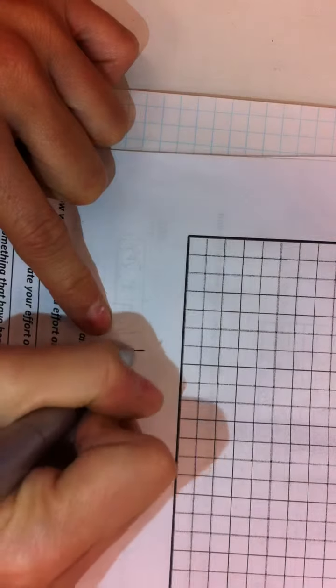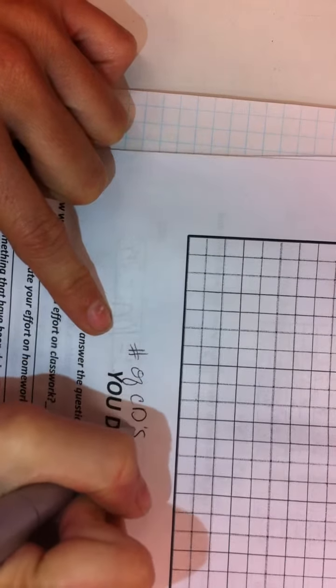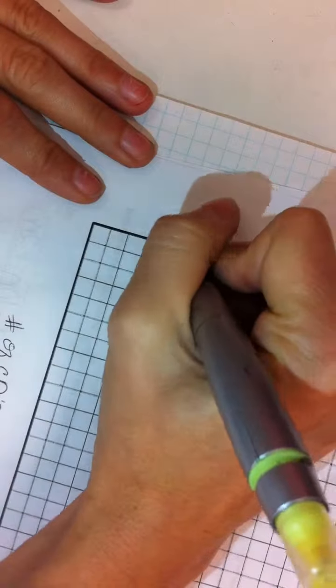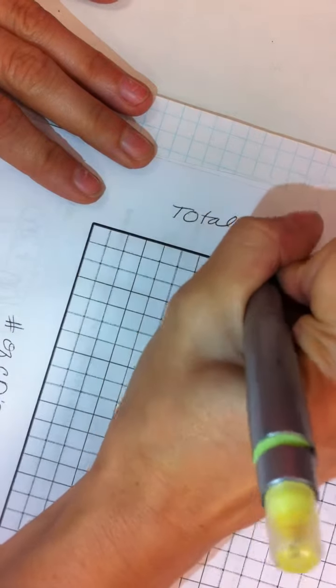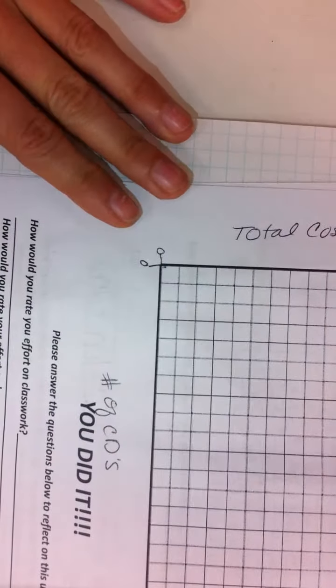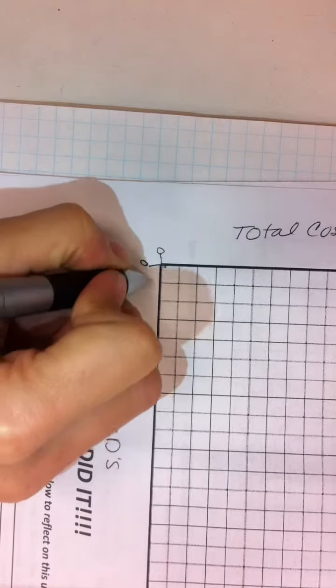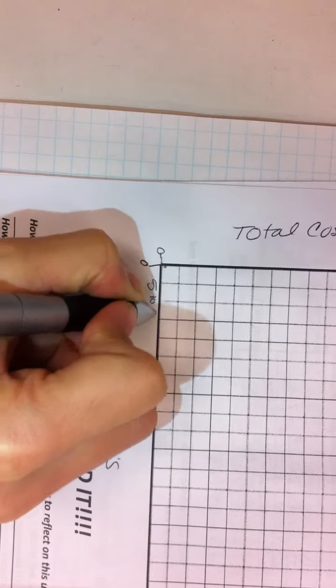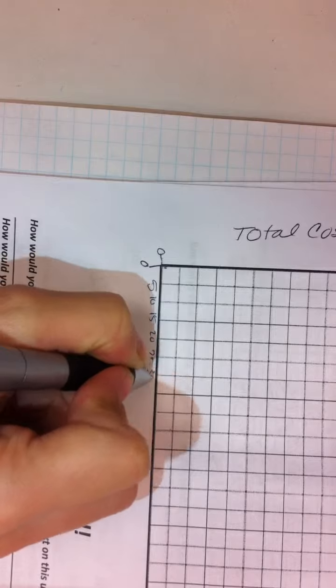Make sure you label both the X and the Y axis. So if you lost points, maybe you didn't label them. On our table, X was the number of CDs that you buy. Up here was the total cost. This was 0, 0. And I believe in most cases I told you to go by 5s here, so 5, 10, 15, 20, 25, 30. Now you can correct this on the actual graph. I don't want you to make a whole new graph.